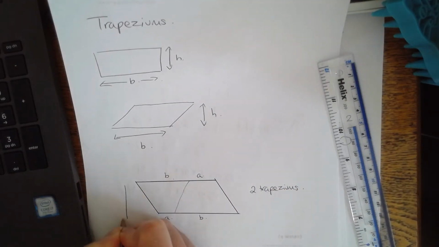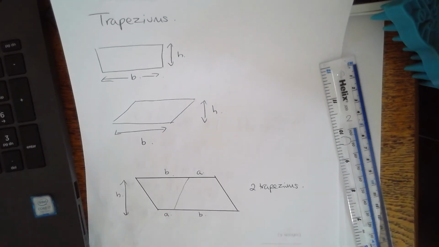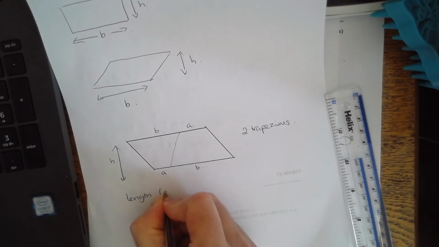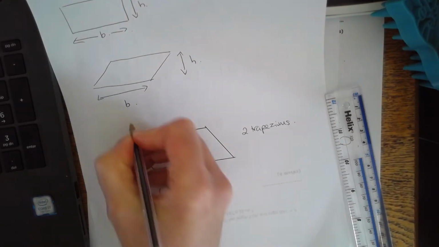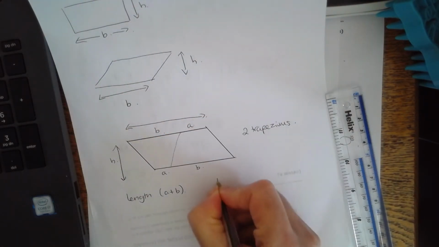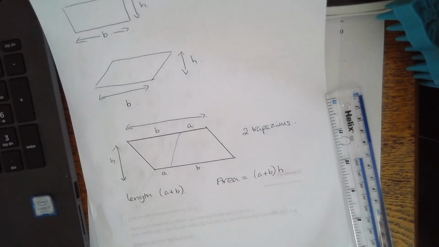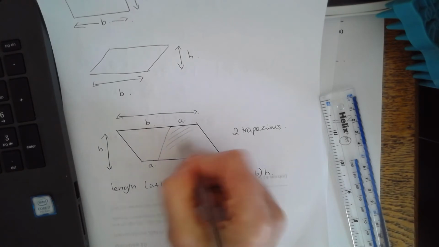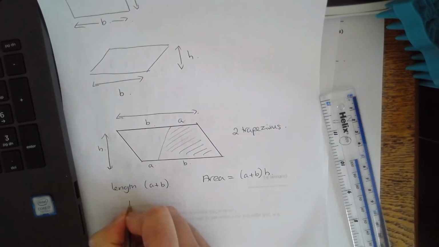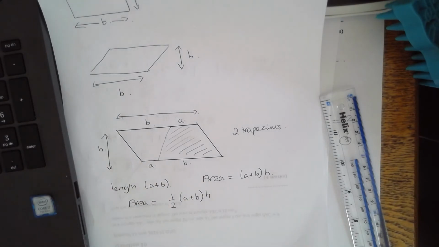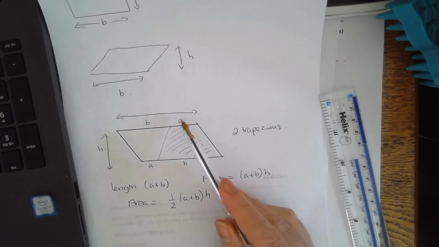So the height of my parallelogram is still H. My length is A plus B, because it's that there. So my area is my length times my height. Now, if I just want the area of this bit here, my area equals a half times the length times the height.